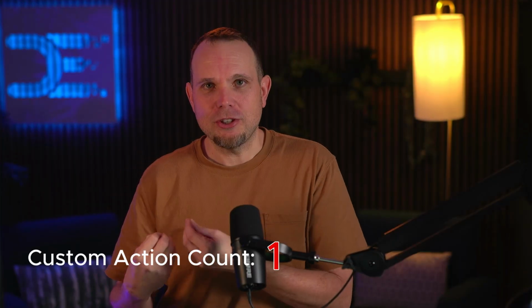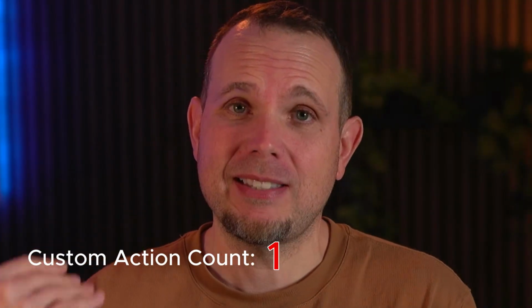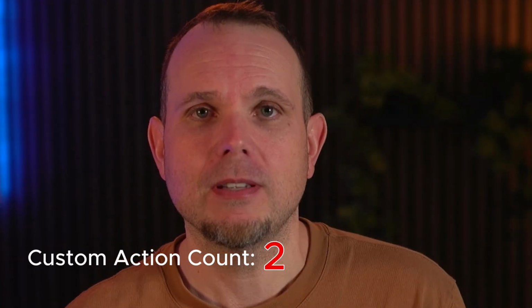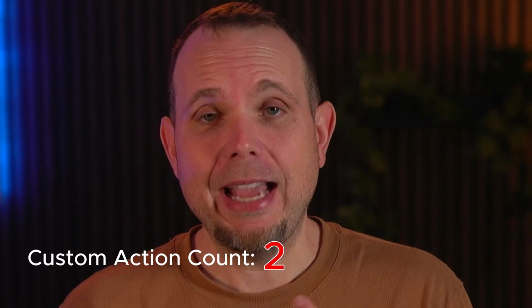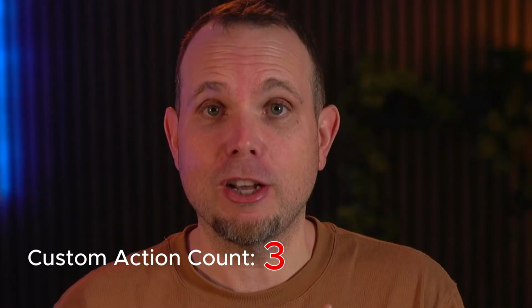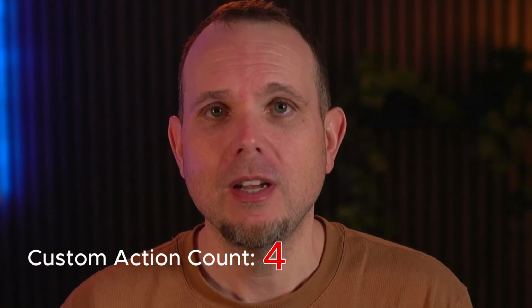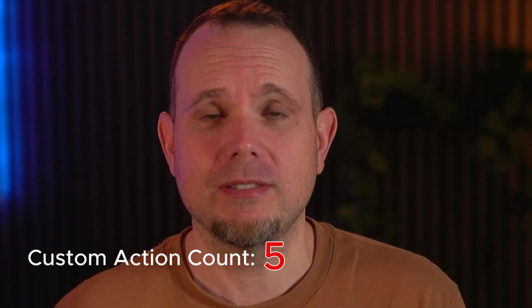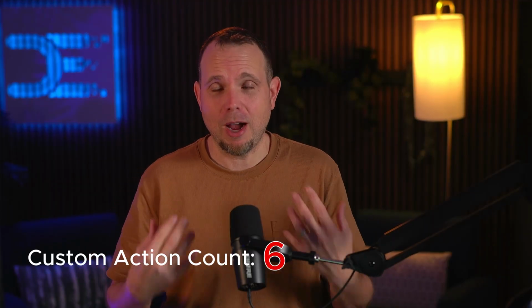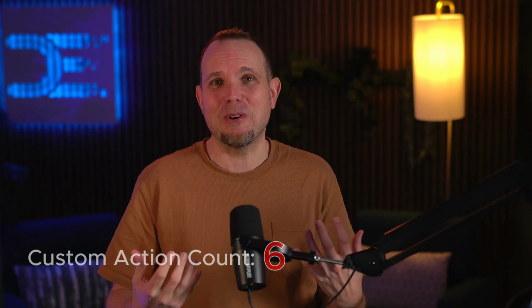Here's my first tip. You can make your custom actions modular. So if you're gonna have the same steps, the same logic within multiple custom actions, what I do is I create one universal custom action and then call that custom action from other custom actions. And I know I've said custom actions a lot, and you're probably gonna hear me say it a lot more during this video, but let me show you what I mean.